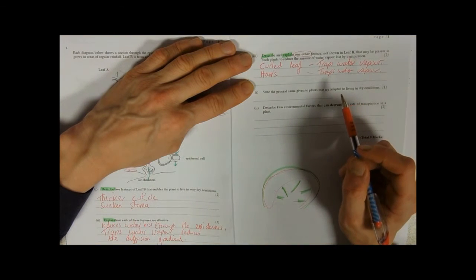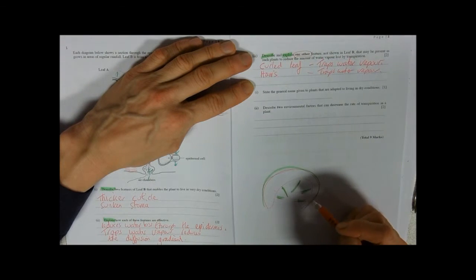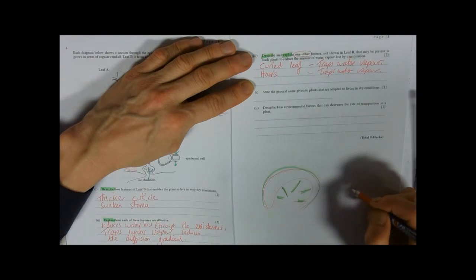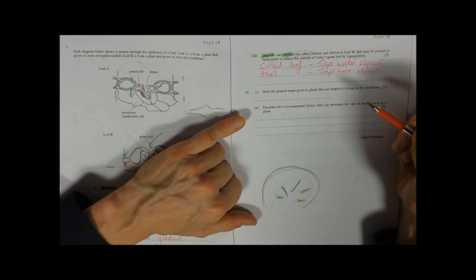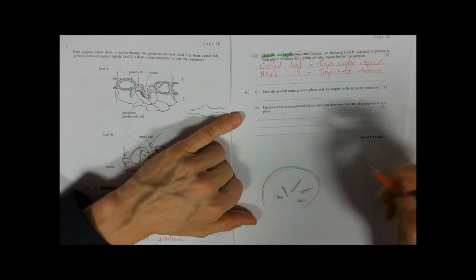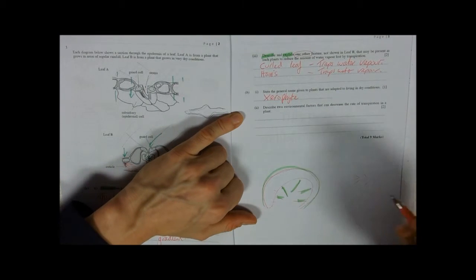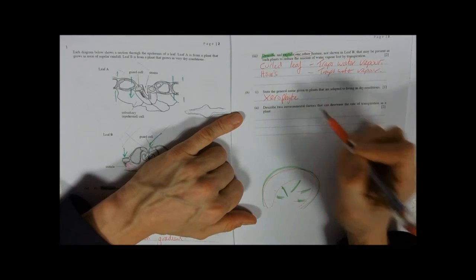And other things that we could possibly say, things like the stoma or stomata only open at night, that sort of thing. But we could say that like pine trees, Christmas trees, the leaves are actually just reduced to kind of needles rather than actual full leaves. But those are the two features I'd probably think of first. But you want to state the general name given to plants that are adapted to living in dry conditions. These are xerophyte plants, and we've got hydrophytes in wet conditions, mesophytes in the middle, and xerophytes in dry conditions.